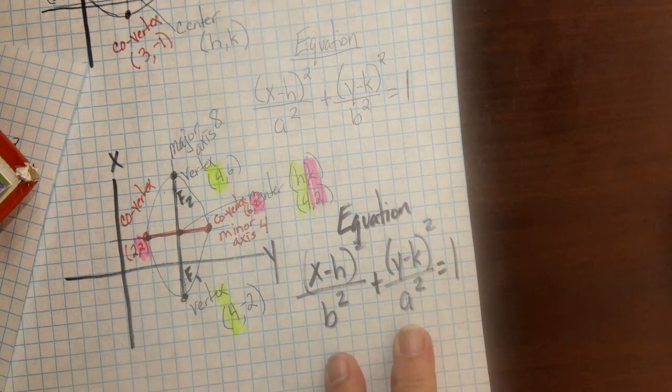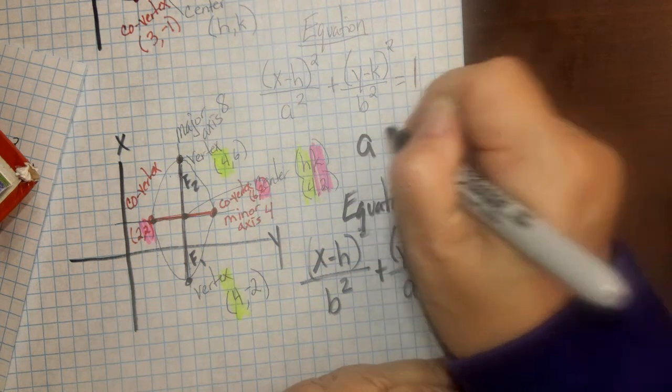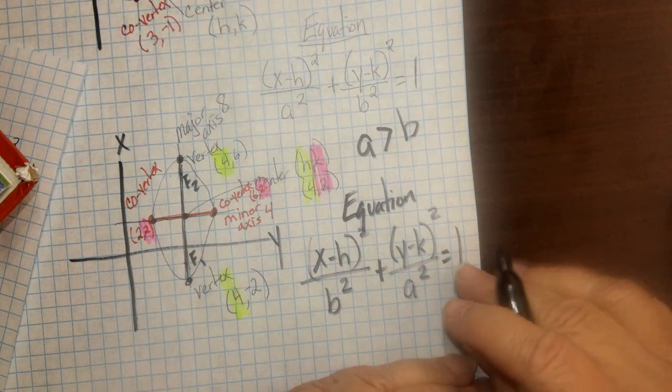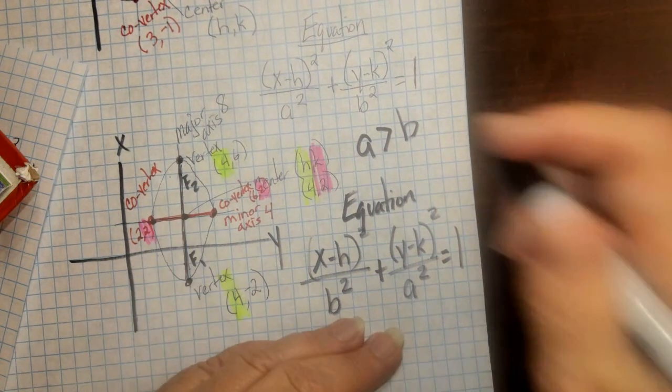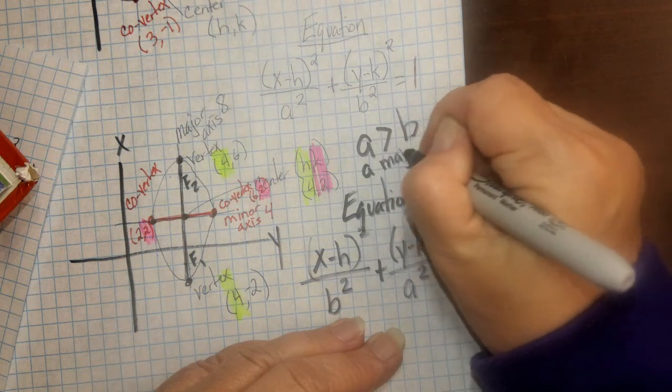Okay. The a always goes with the major axis. a is always going to be bigger than b. a is always bigger than b. So a goes with your major axis.